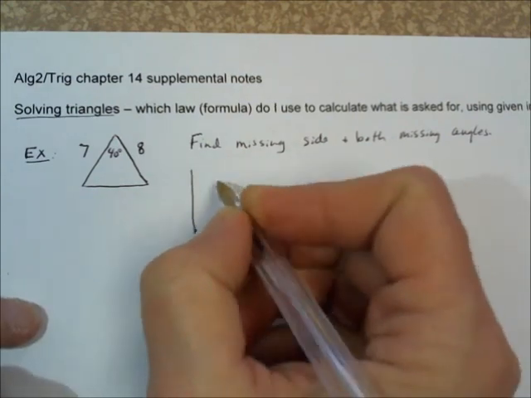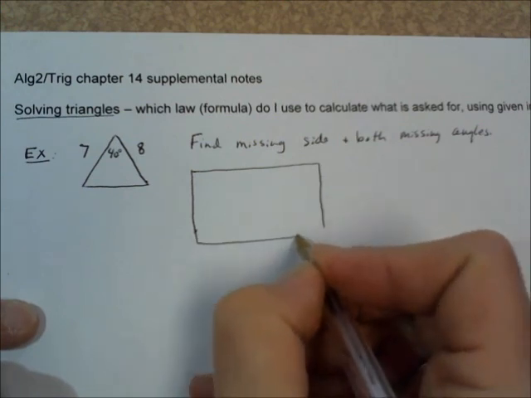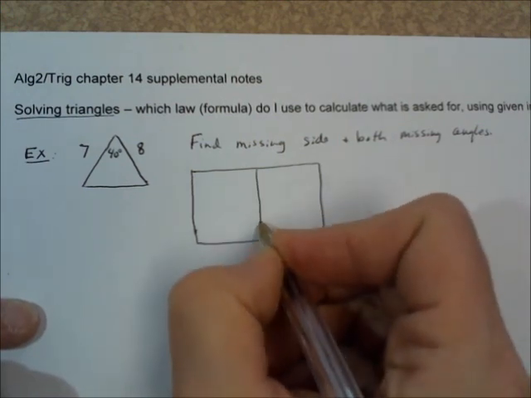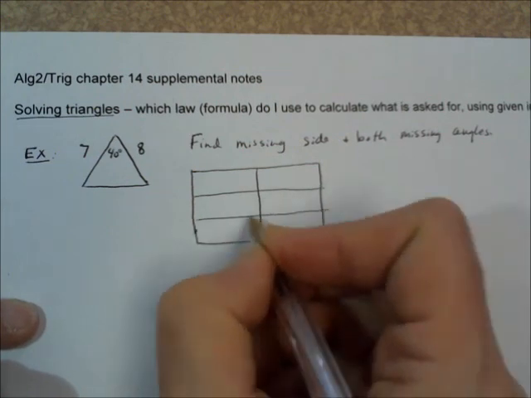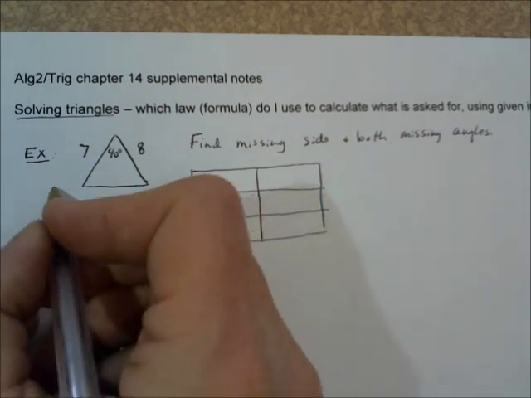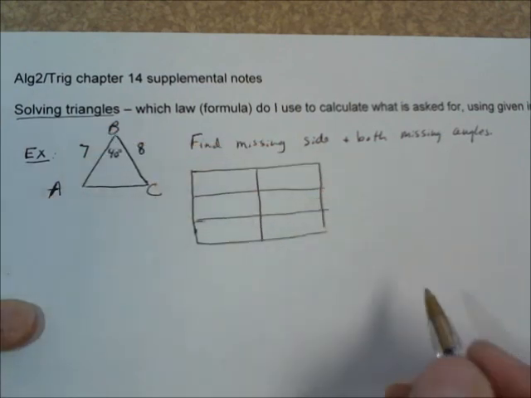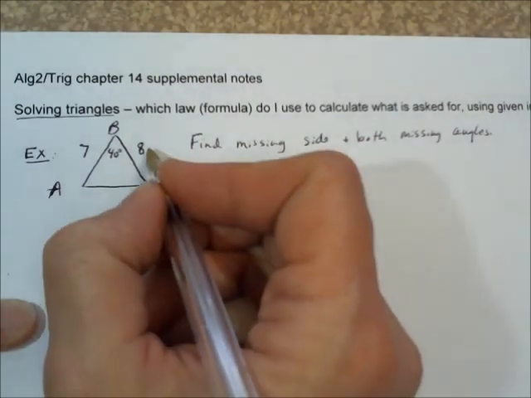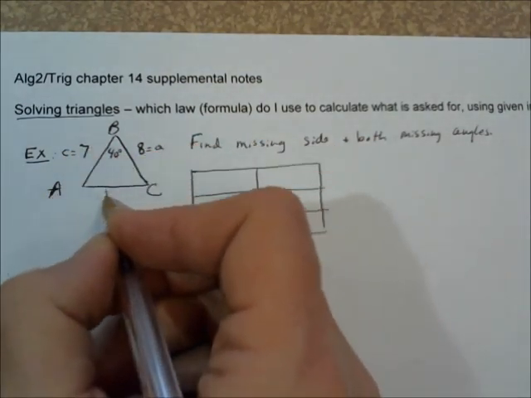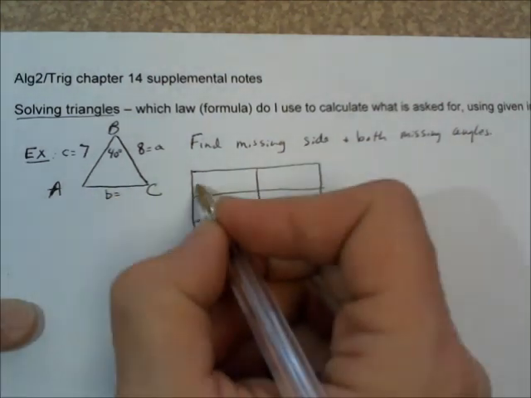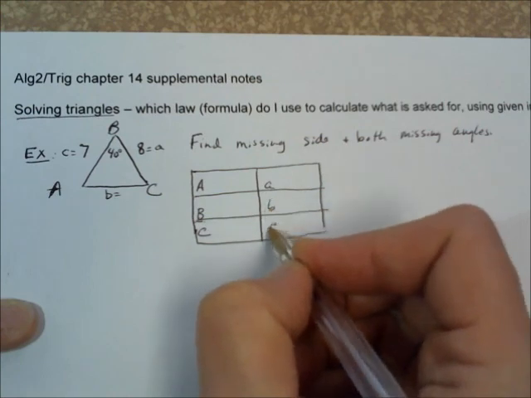Let's set up the chart like I've showed you in the last couple of days, which means we're going to set up what I call an ABC chart, depending on what you want to call your triangle. Let's call this triangle ABC. We usually call it that. It doesn't have to be, but we can. And a is 8, c is 7, and we don't know what little b is. So we can fill out this chart with the ABC information that we know.